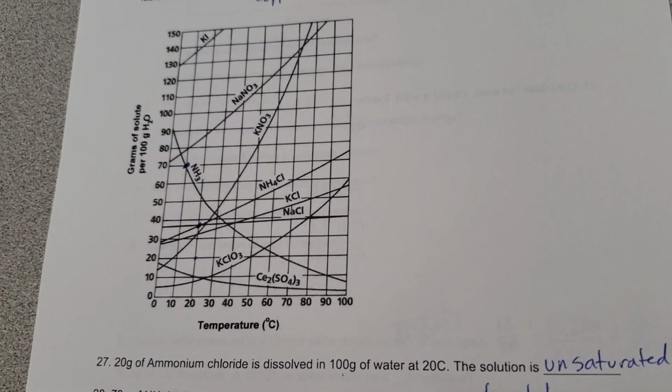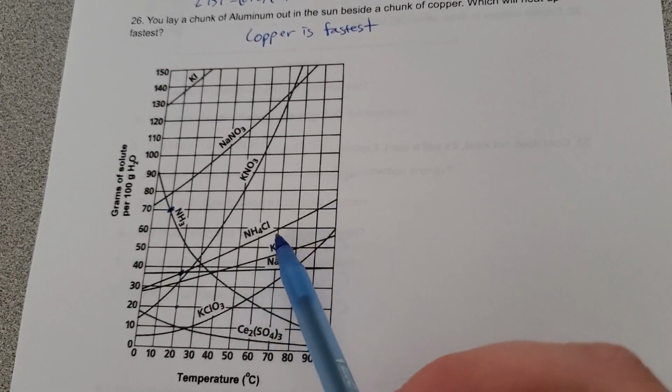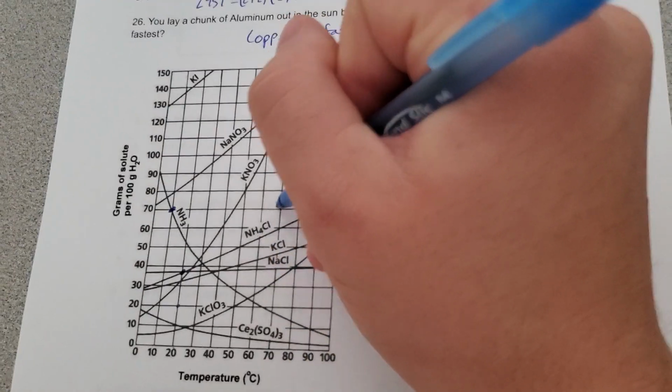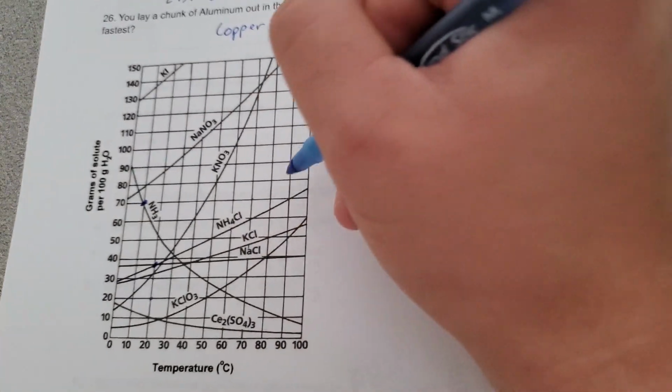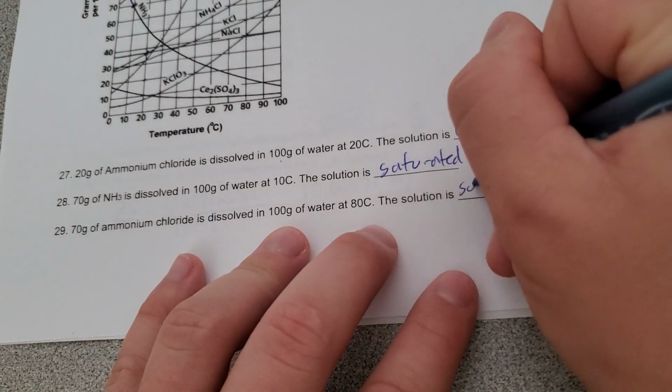70 grams of ammonium chloride is dissolved in 100 grams of water at 80 degrees Celsius. So back to the ammonium chloride, 70 grams at 80. That looks to be super saturated.